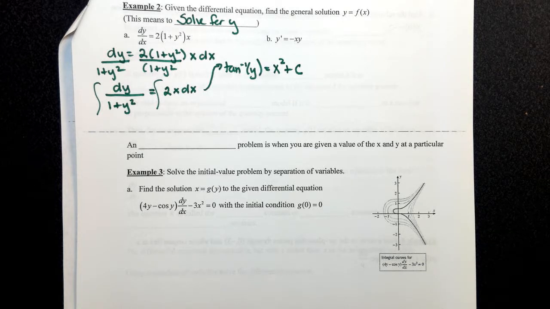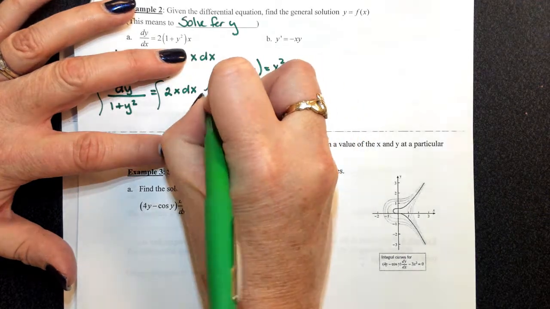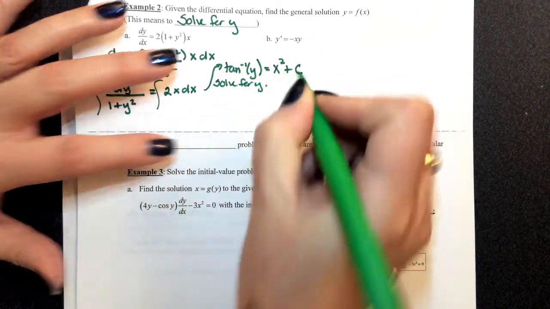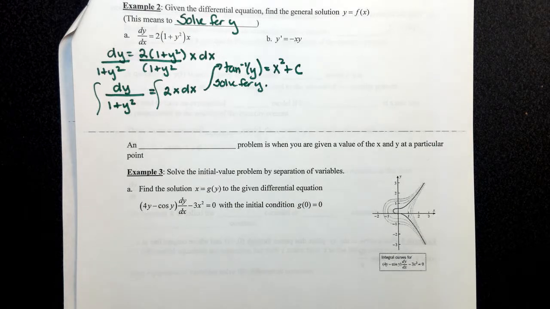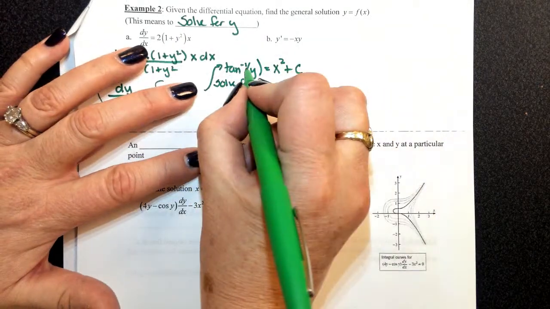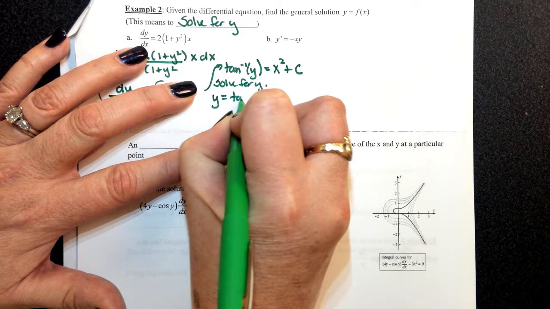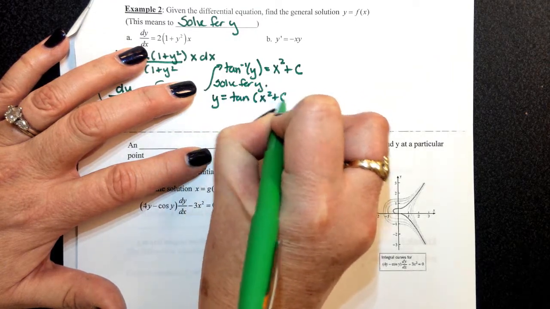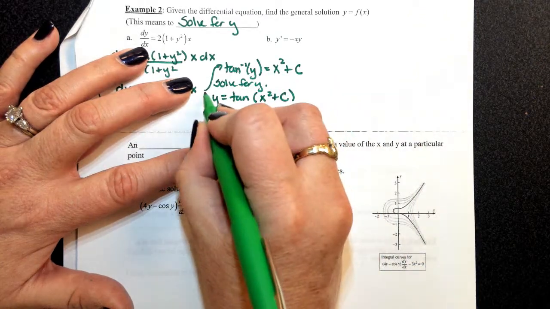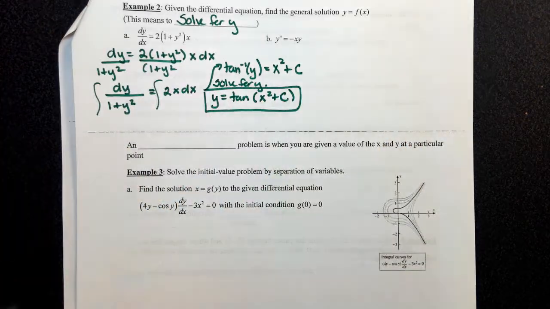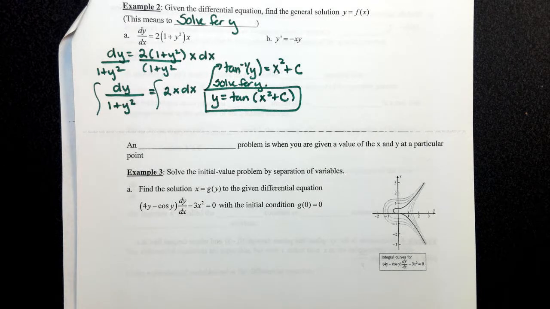Now the trick is, remember, what you have to do from here is actually solve for y. How are you going to isolate y? You have to take the tangent of both sides of the equation. Just like you can add, subtract, multiply, divide, you have the inverse tangent of y, so you have to perform the inverse operation of the inverse tangent, which means you're going to take the tangent of both sides. So the tangent of your inverse tangent is just going to be y, is equal to the tangent. Remember, you have to take the tangent of the whole entire quantity of the right-hand side of the equation. So here is your final answer. Any questions on solving that particular differential equation?